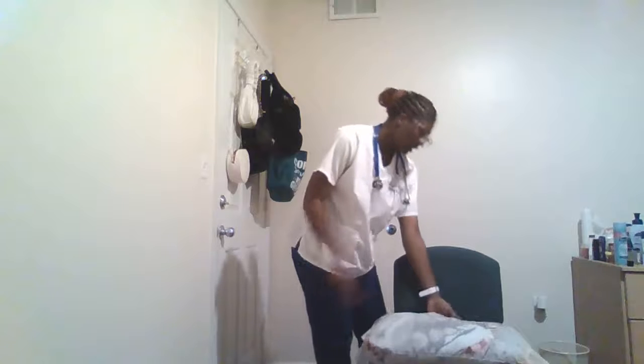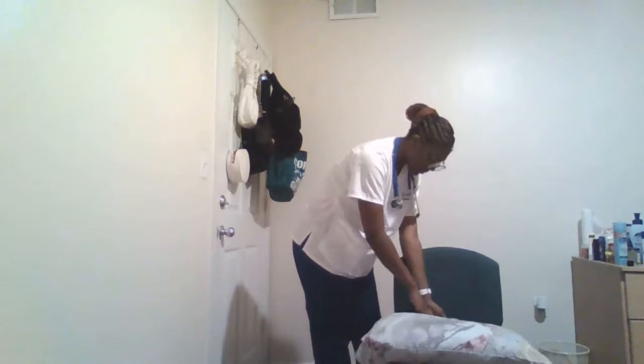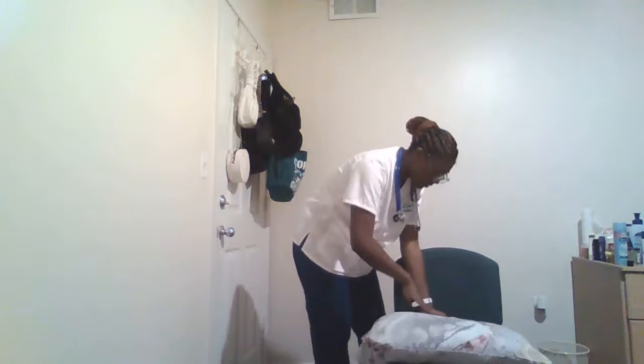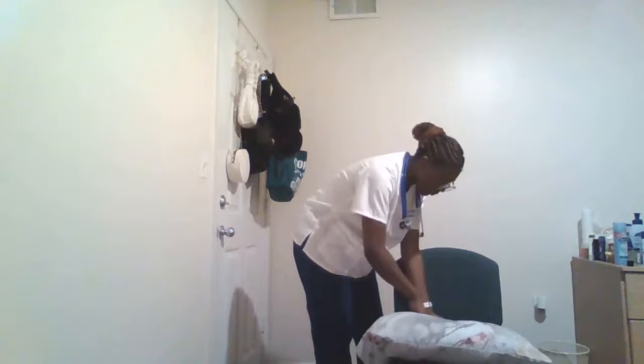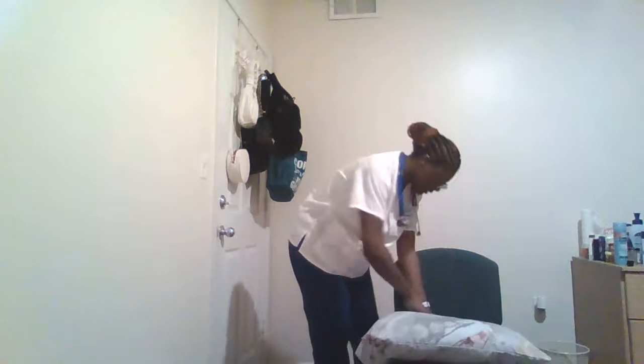To palpate the liver, I'm going to place my left hand under the client's back, and with my right hand, I'm going to go in the mid-clavicular line, parallel to the costal margin. I'm going to have the client inhale and exhale, and when they exhale, I'm going to press upward with my four fingers.